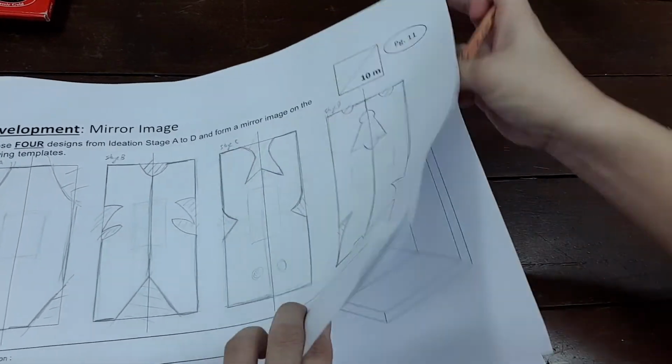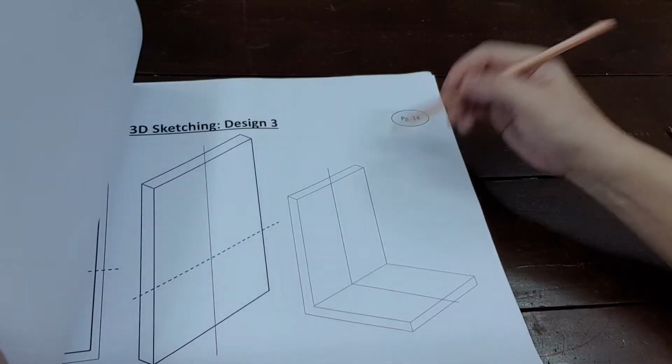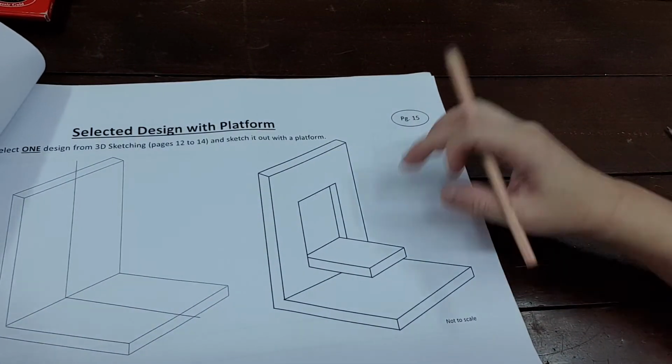For design 2, do the same: 2D shape, convert to 3D, and the one with the bending line. And last but not least, for page 14, design 3, you do the same. You have 2 more choices left, choose one and do it. And of course page 15, that's the only difference here.